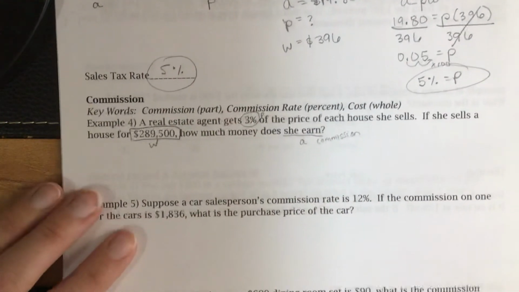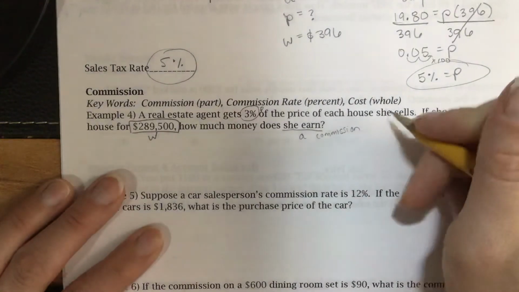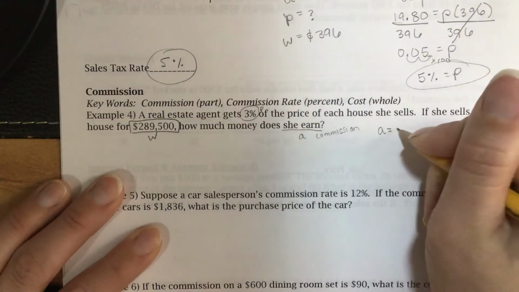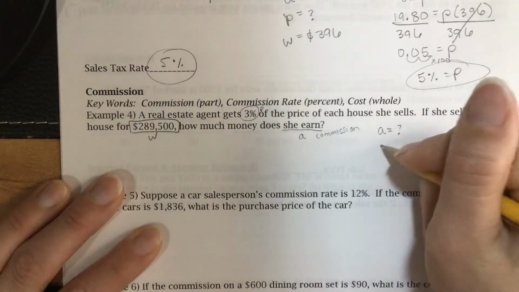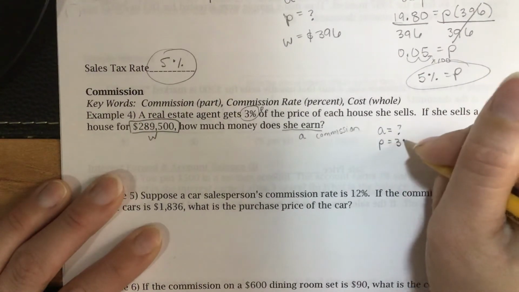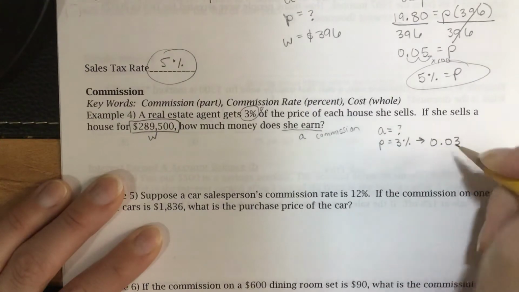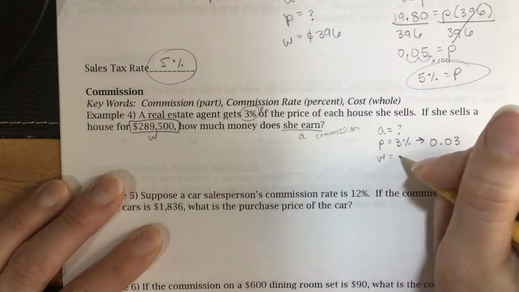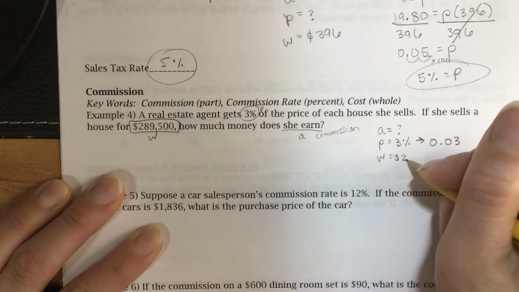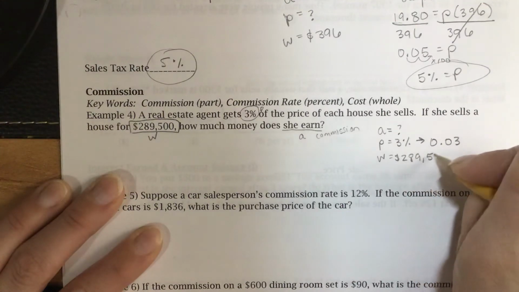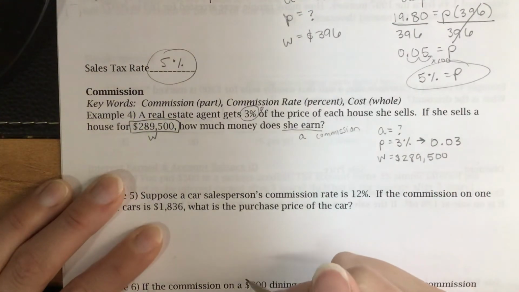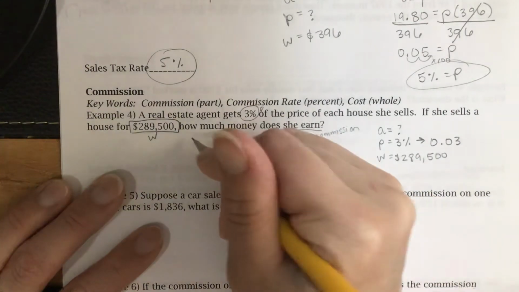Let's substitute those things into our equation. We know we have A equals, we don't know. P is 3%, as a decimal is 0.03. We know the whole was $289,500. We substitute into our equation.